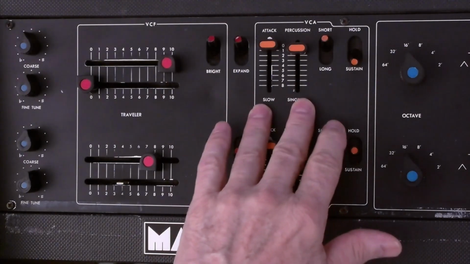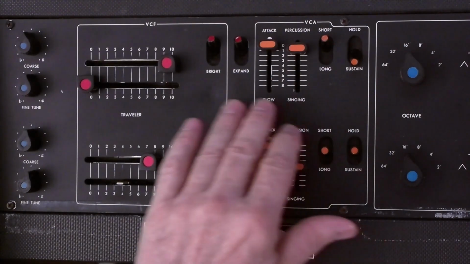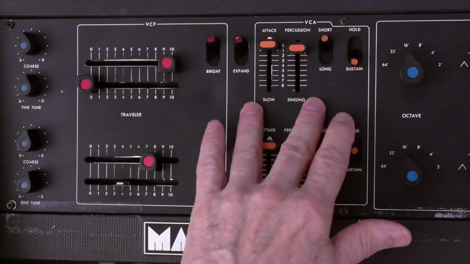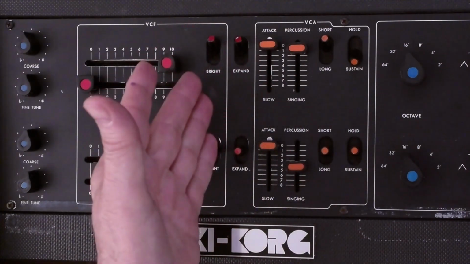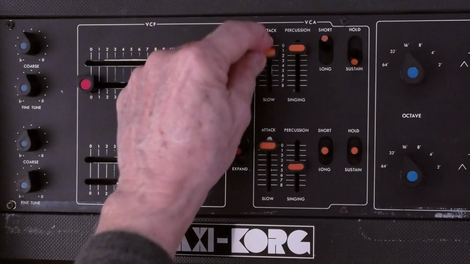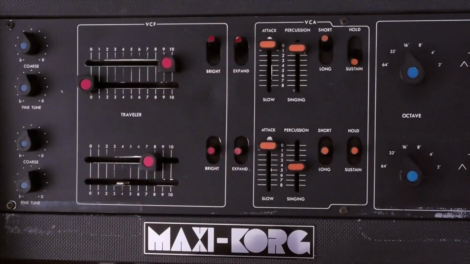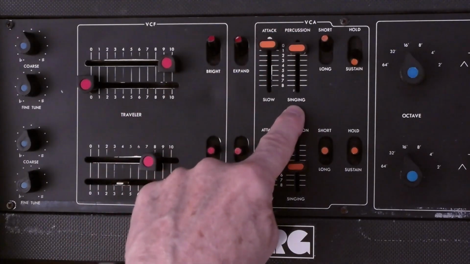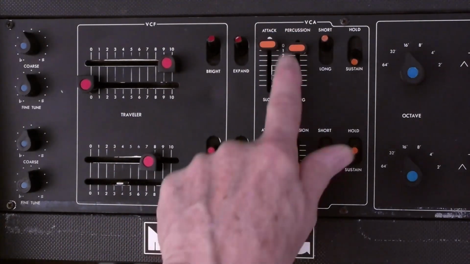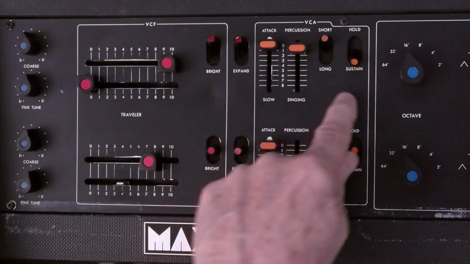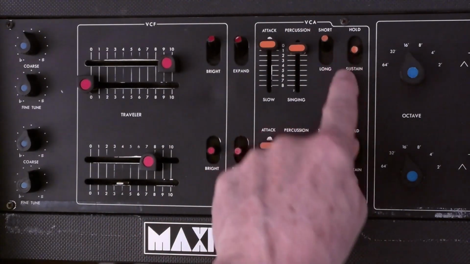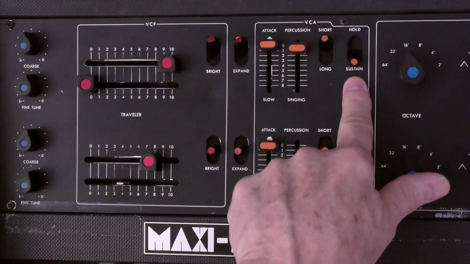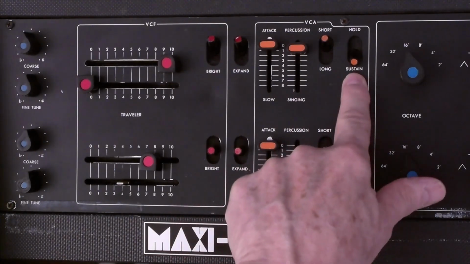The envelope generator has just two slider controls. Attack is fairly obvious, other than the fact that it's kind of backwards. And they call this percussion on the top and singing on the bottom. This is a decay. And if you've got this switch in the down position, it's not only the decay, but also the release.